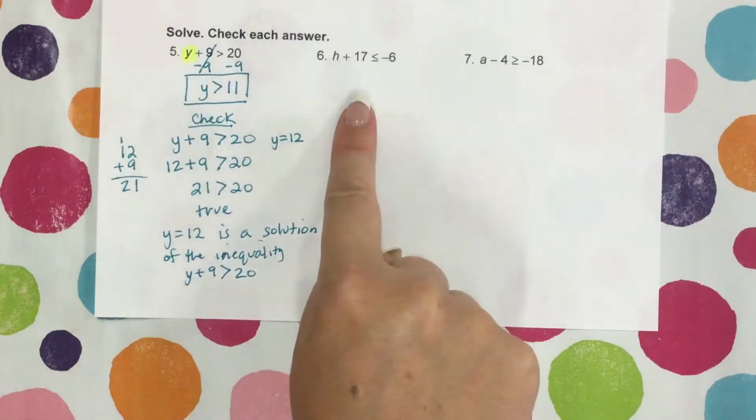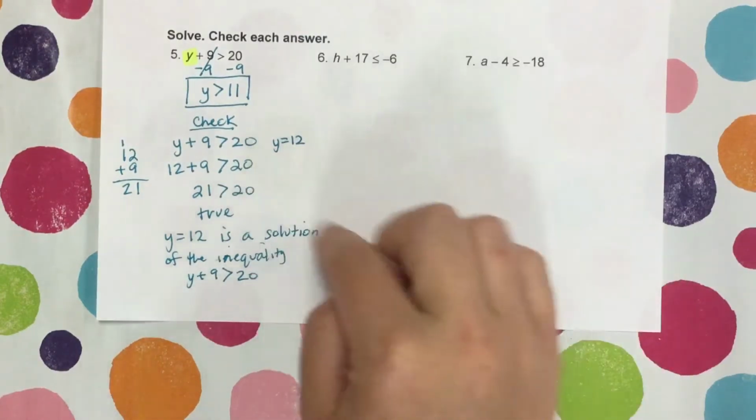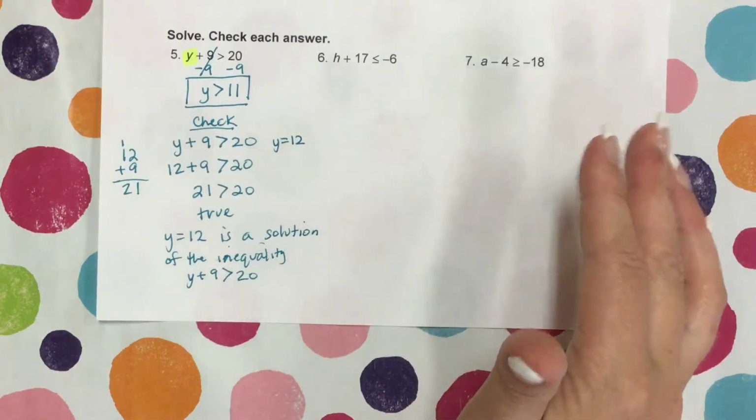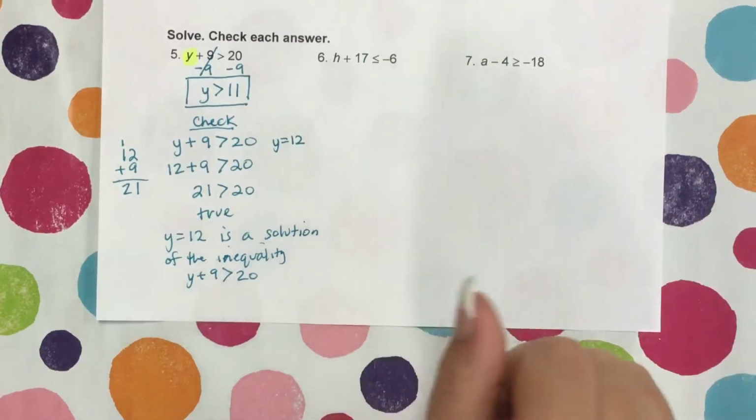So now I want you to go ahead and do 6 and 7 on your own. You're going to solve them, and then you're going to check them. Now, when we come back and I do a check, you might pick a different number than I do, and so our checks may vary a little bit.